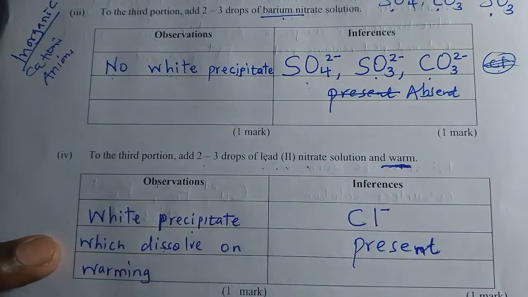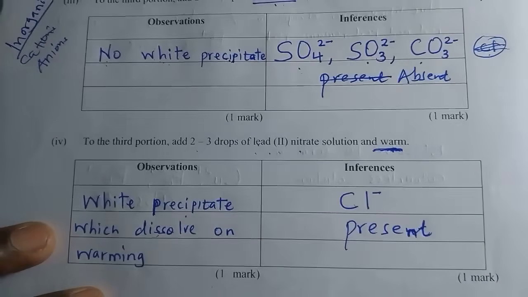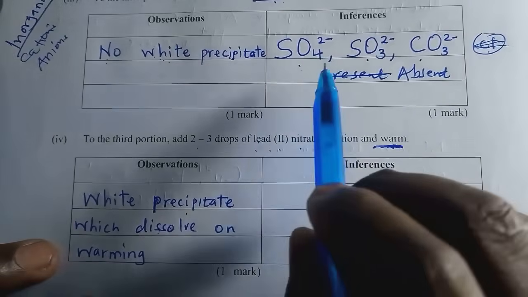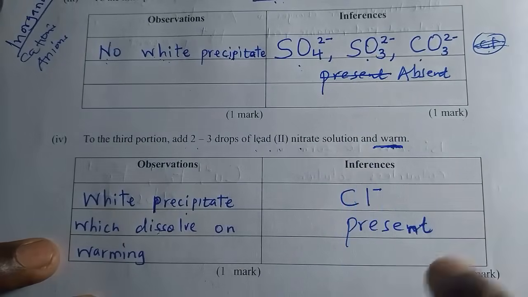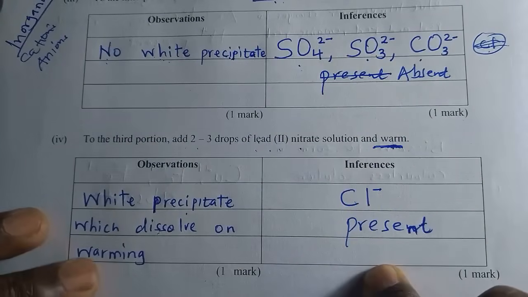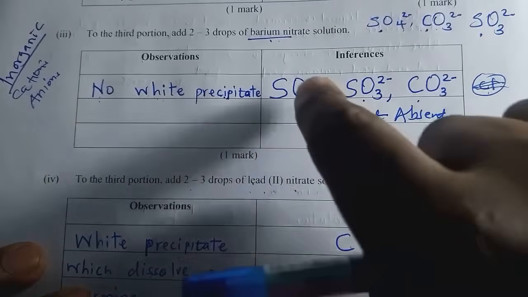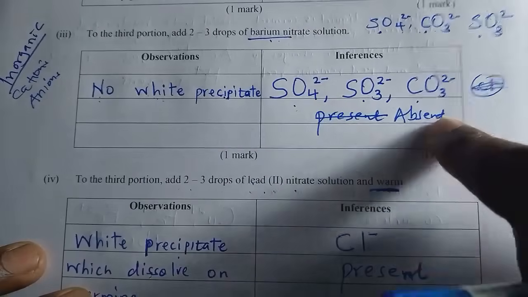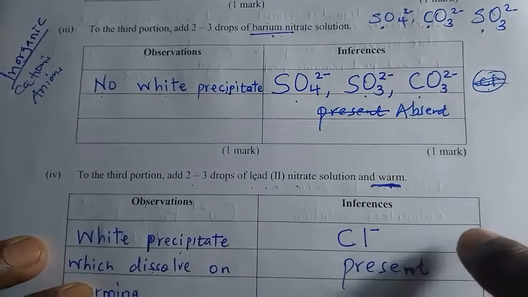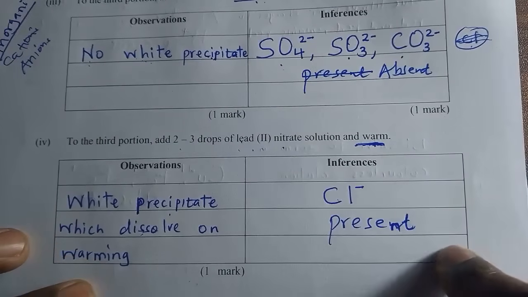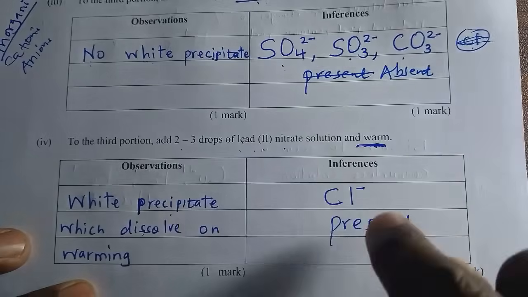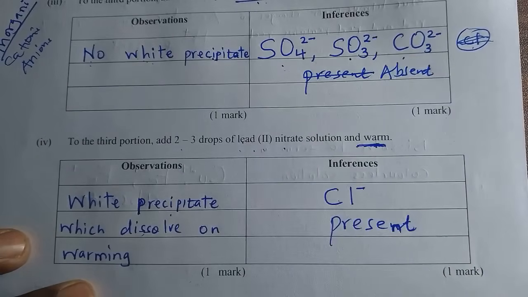Now, you could say, why didn't I include the sulfate, the sulfite, and the carbonate? Why will I include it here, yet from the first one I've said it is absent? So if it is absent, where is it coming from in the next one? It will not be there. So it is not coming here because it is absent. So it is this one which is present. Let's move to organic.